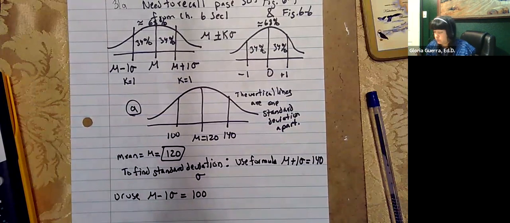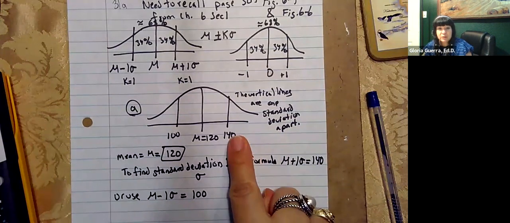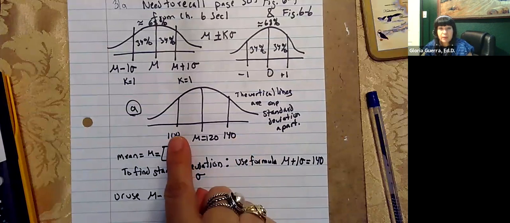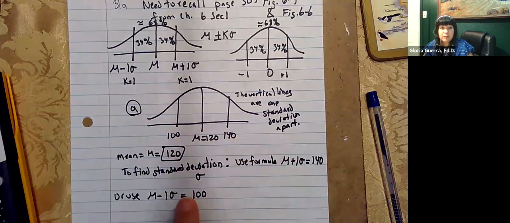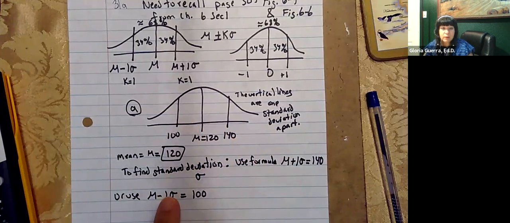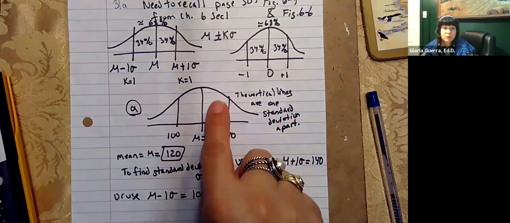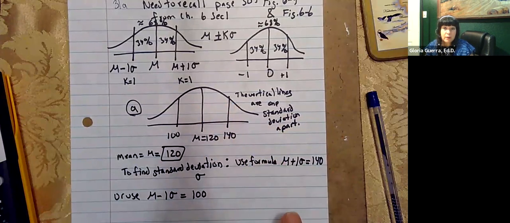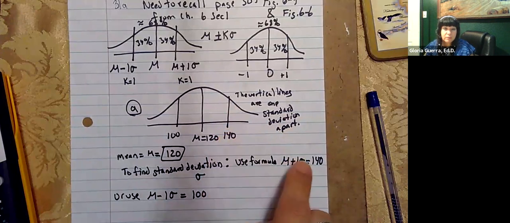So let's see where we got those from. I'm setting this equal to 140 because of this, and this one I'm setting equal to 100 because of that. This one has the positive because it's on the right side of the mean, mu plus 1 times sigma. And this one has the minus because it's on the left side of the mean, mu minus 1 times sigma. And I'm using the ones because they said these vertical lines are 1 standard deviation apart.